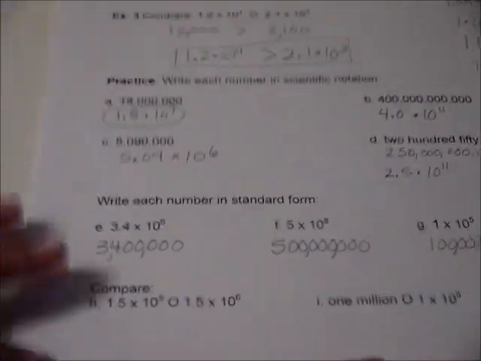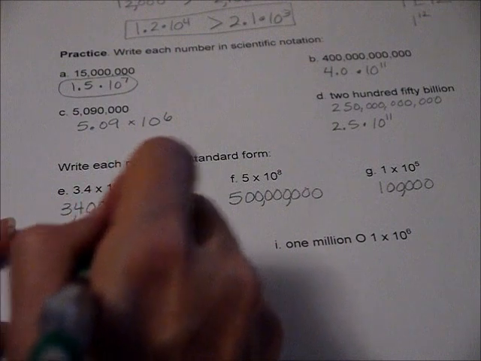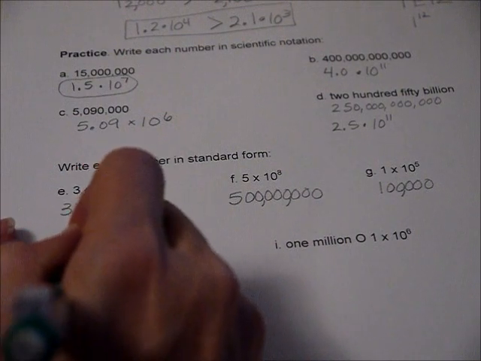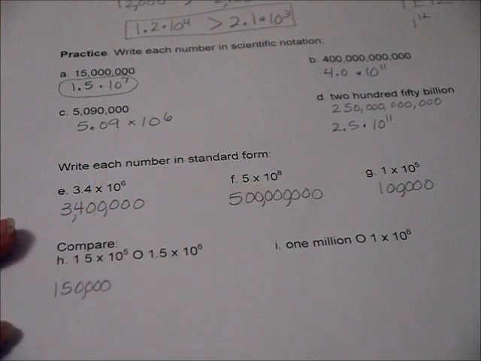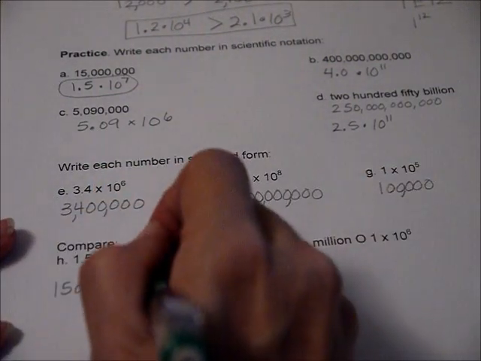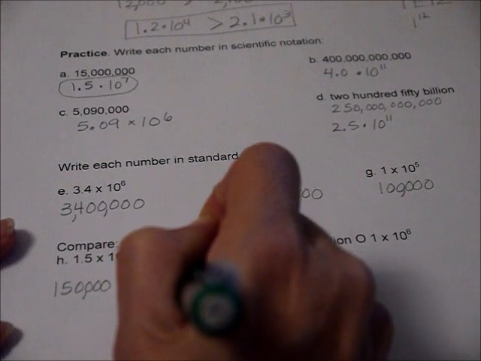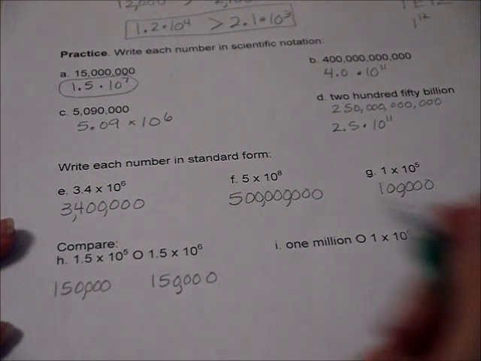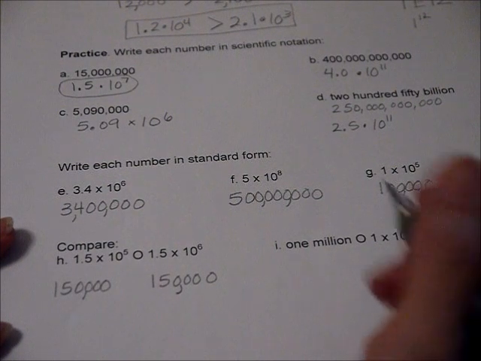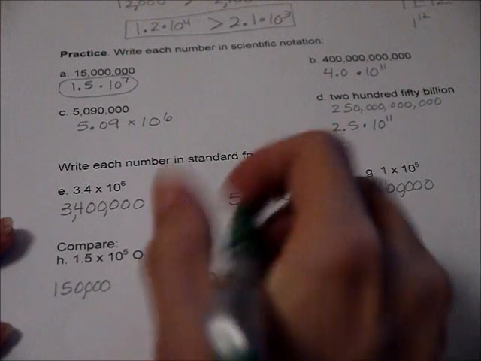Now we're going to compare these one time. So we're going to put them in standard form and then compare. That'd be the best way. So what we have is 1, 2, 3, 4, 5. So we got 150,000. And 1, 2, 3, 4, 5, 6. 150,000. So what we're going to say there then, no, I did that wrong. 1, 2, 3, 4, 5.